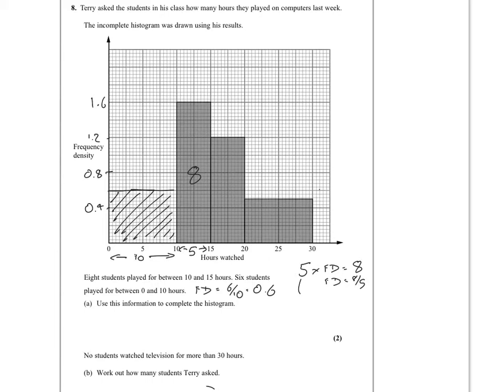Okay, no students played for more than 30 hours. Work out how many students Terry asked. Well, we know that this is 6. Well, there are a couple of ways I can do this. I can say that this is 5 times 1.2 in here. So 5 by 1.2, so that's 6 students. Or I can look and go that this is 1, 2, 3, 4, 5, 6, 7, 8, 9, 10, 11, 12, 13, 14, 15, 16 squares. So each of those squares counts as half a person. So 1, 2, 3, 4, 5, 6.